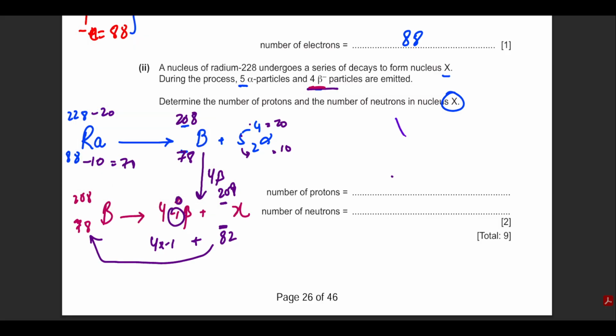So now the atom looks like this, 208, 82. The number of protons will be 82. And the number of neutrons will be 208 minus 82, which leads to 126. This is 126. The examiner wants to see the working. Please make sure that the working is still in place.